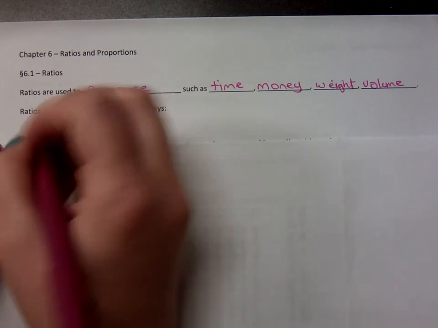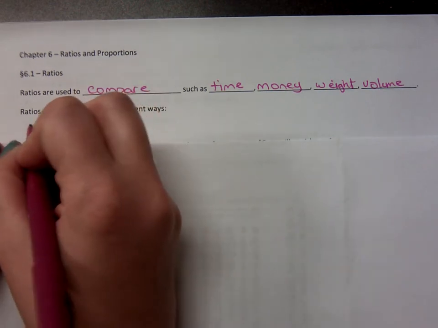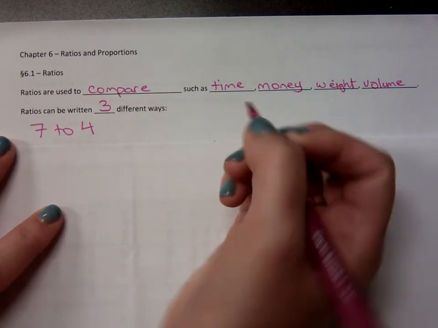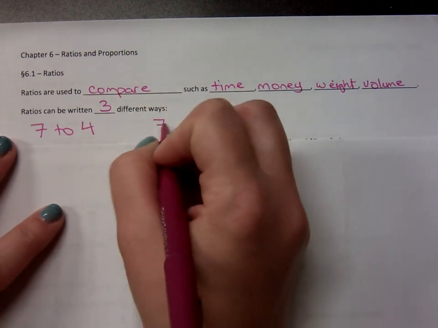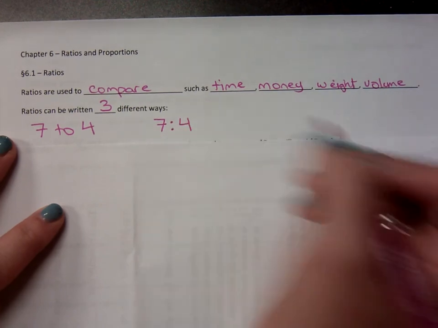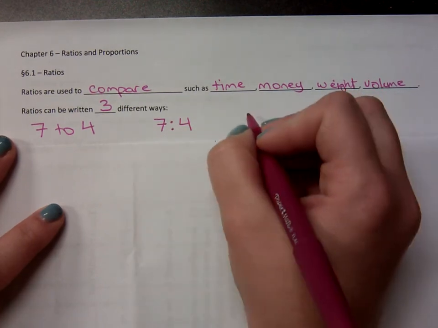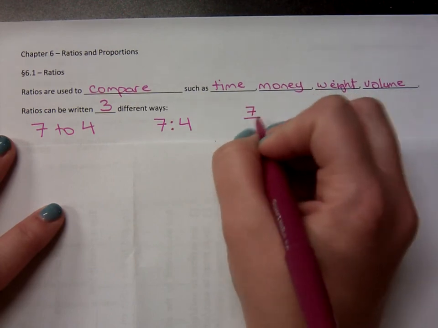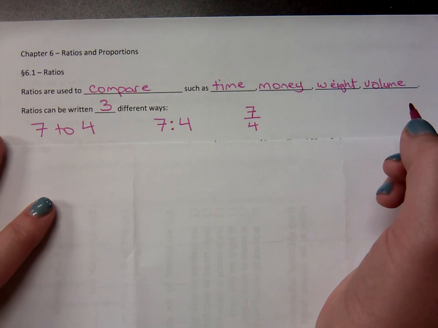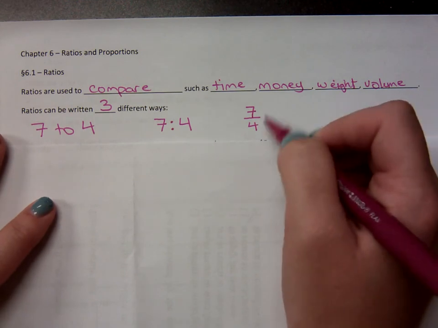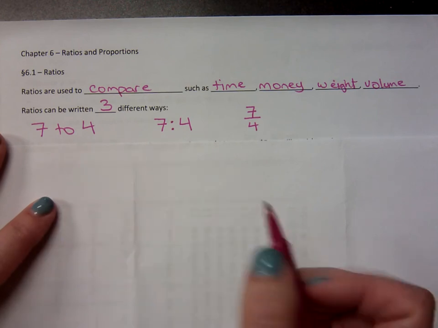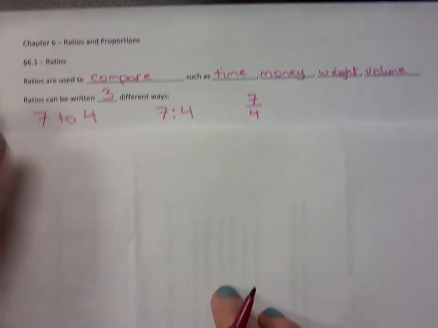Sometimes you'll see them written as kind of a statement, 7 to 4. There's also a symbol, which is just the colon symbol, 7:4, or we can write them as a fraction, 7 over 4. So for math, we like to write it as a fraction, but usually you'll see it written kind of as a little statement or with the colon symbol.